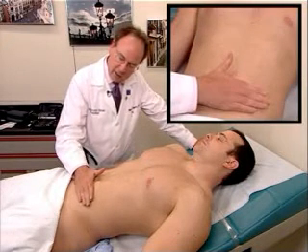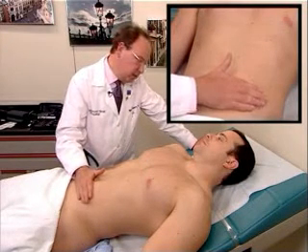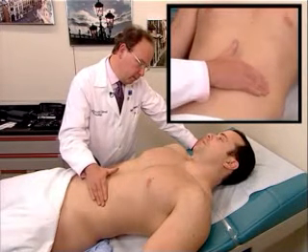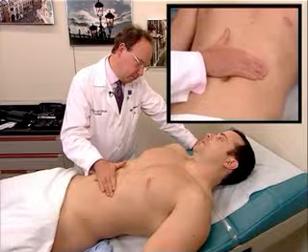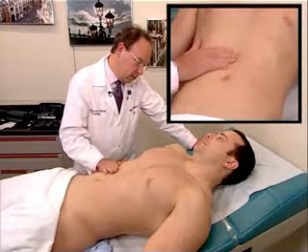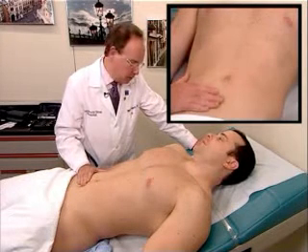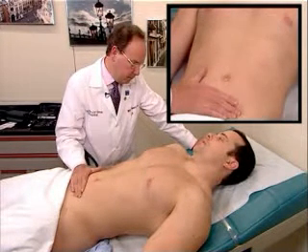So by placing my hand gently on the abdomen, I'm going to look at the patient's face and ask, any tenderness here? No. What about over here? No. Any tenderness here? No. Over here? Nope. Here? Nope. Any tenderness here? No. And over here? No. And finally here? No.